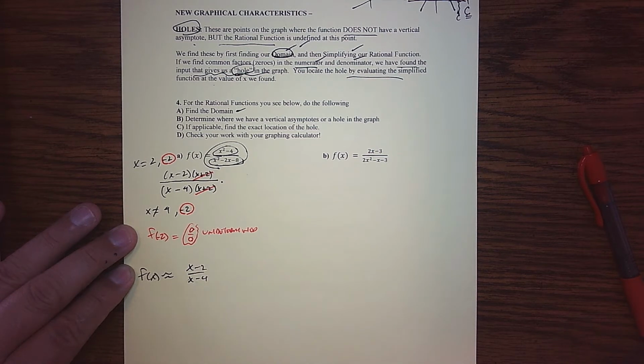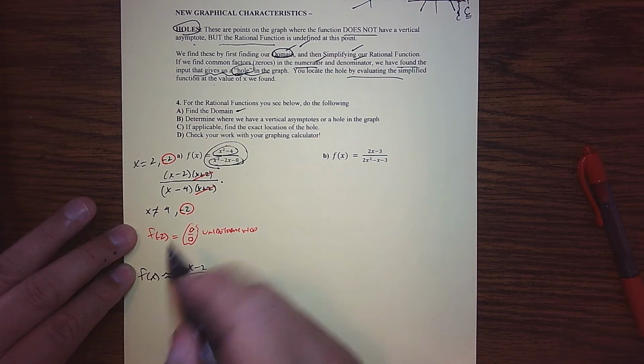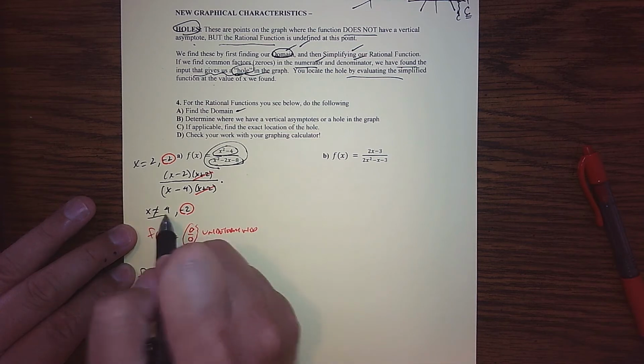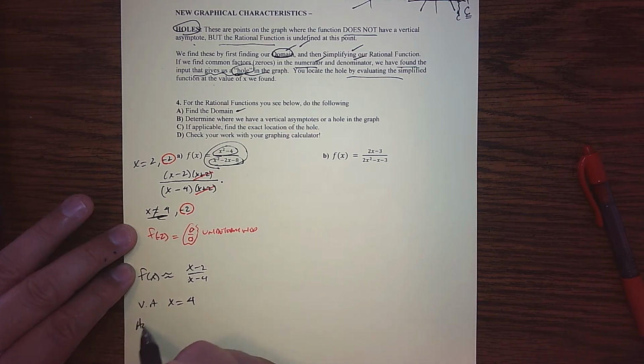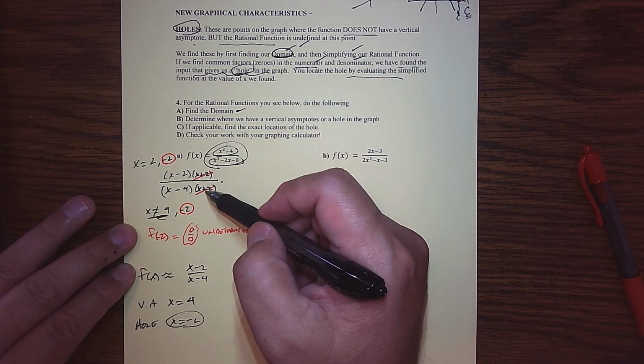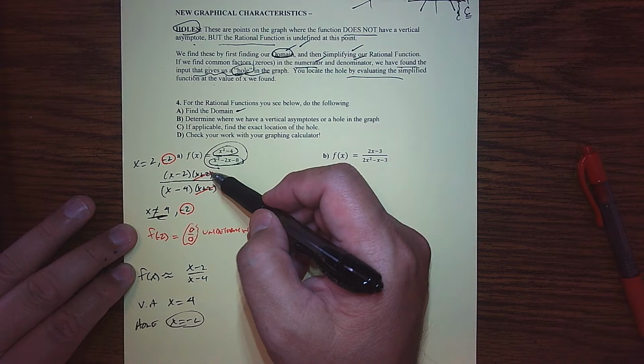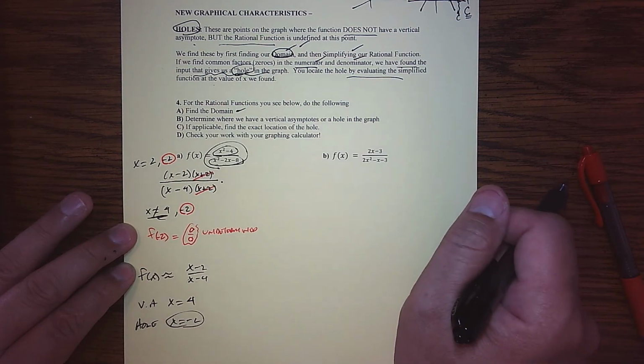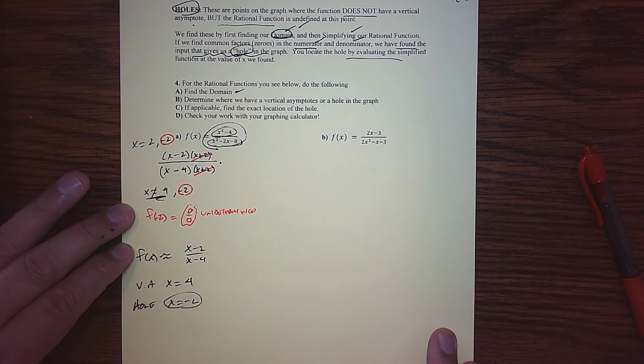So what I now know is that there's truly a vertical asymptote at x equals 4, because that 0 didn't go away, but there's a hole in our graph at x equals negative 2. Because that 0 is also a 0 up in the numerator, it effectively cancels itself out. So that means we have a hole.